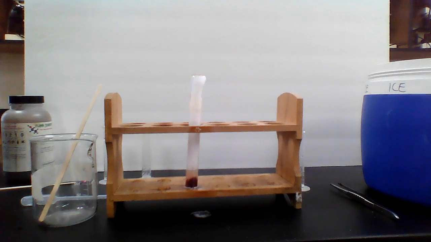All right, that should be it for the results. So now what you need to do is answer the questions after the lab. Make sure that your data table is all filled out, that you've written everything down, and then we'll answer the questions at the end. I think that's it. Let me know if you have any questions.